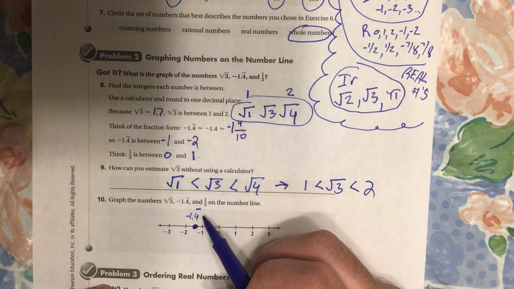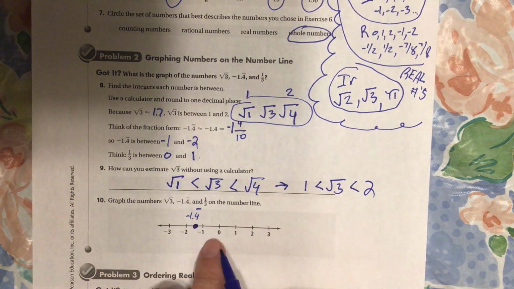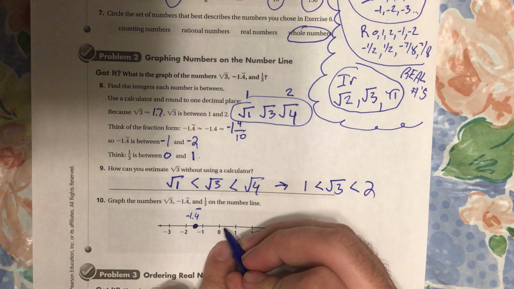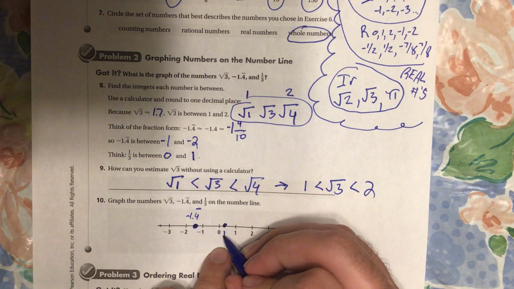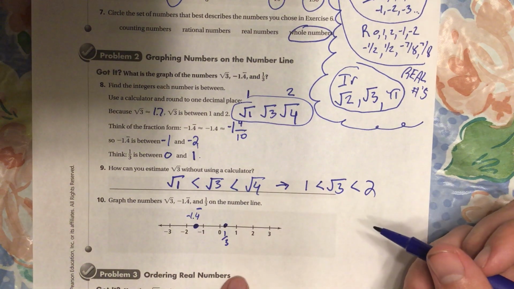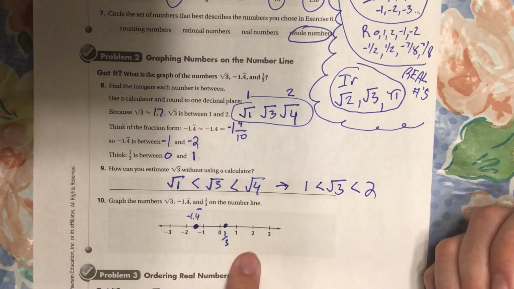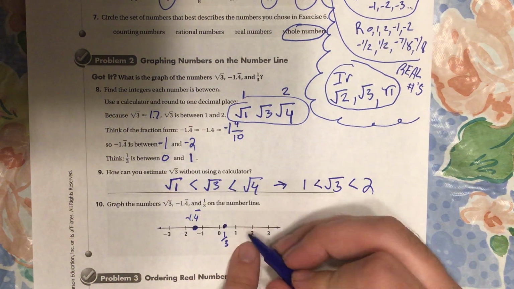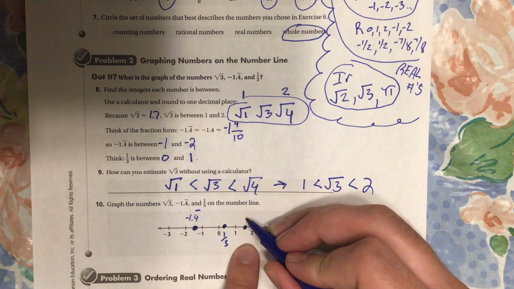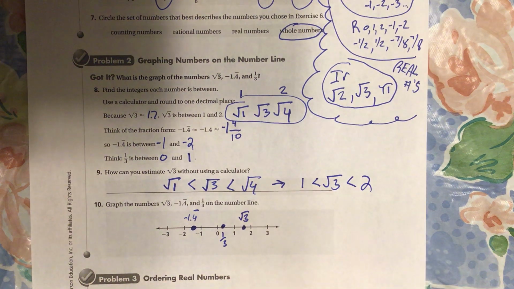Let's see what we have next. We'll have positive 1/3, again, between 0 and 1. You are 1/3 of the way to 1. Okay? And then the square root of 3, which we already said is between 1 and 2. But because it's 1.7, I'm going to put it a little bit closer to 2 than I'm going to put it to 1. There you have it.